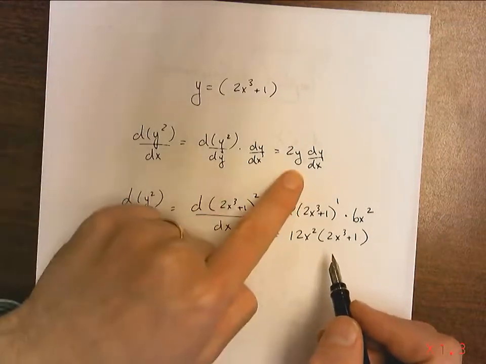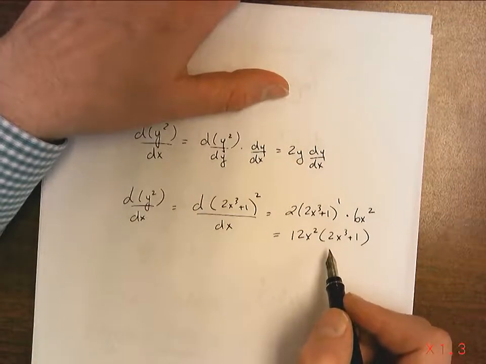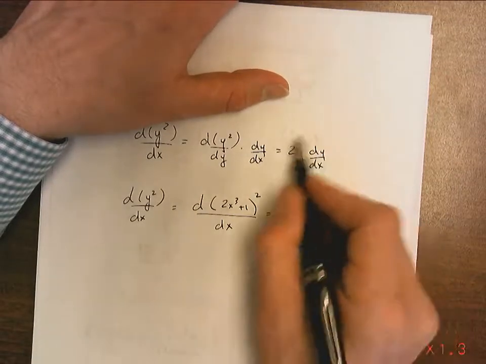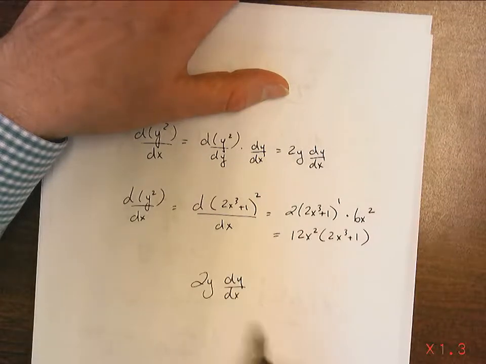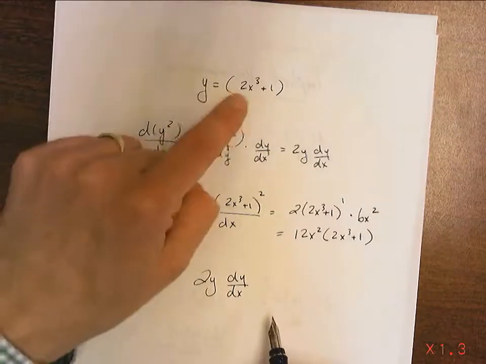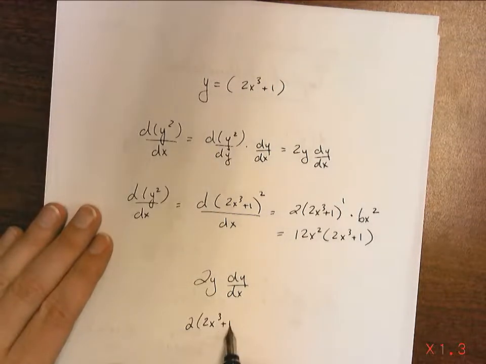Let's compare that to the answer that we got up here when we didn't know what y was. If all of a sudden we now know that this is our answer, no matter what y is, and if someone was to come along and say, okay, well y is actually equal to that, then we can put that in for y.